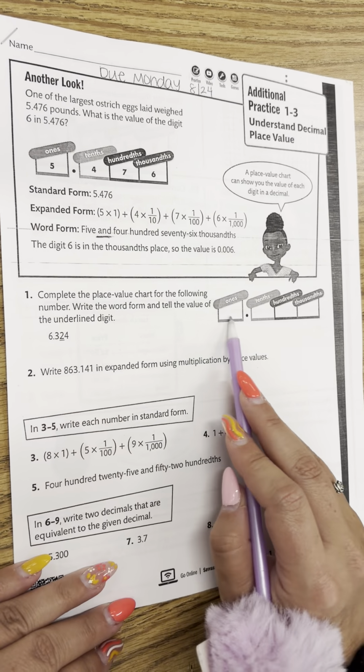Number 12, think about the value of each 2 in this number, 2 and 222 thousandths. The value of the underlined 2 is how many times the value of the 2 in the tenths place. So that first one, okay, you're looking at this underlined 2 right here. How does it compare to the 2 in the tenths place?